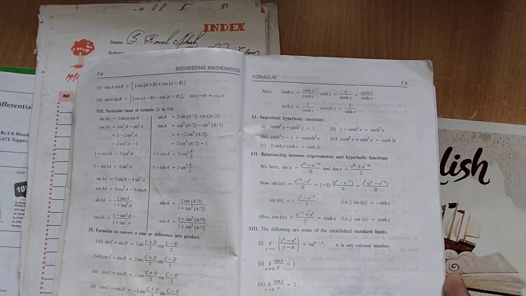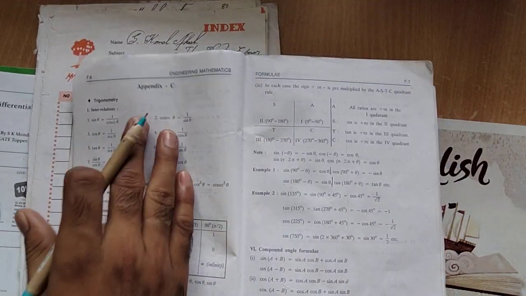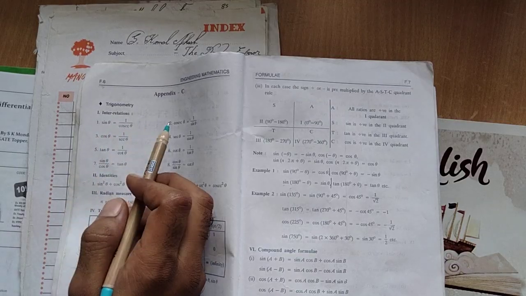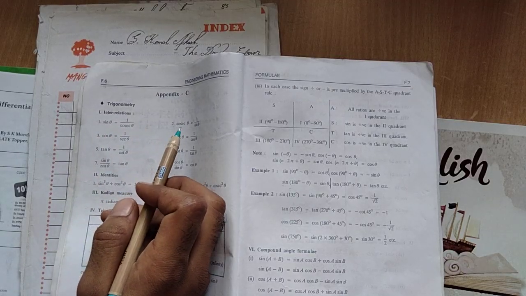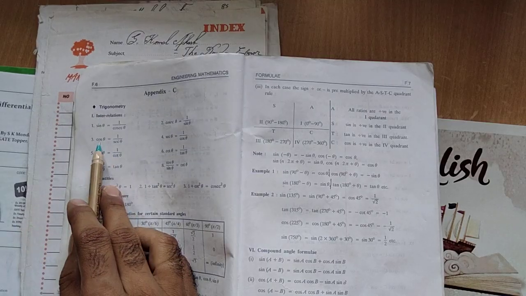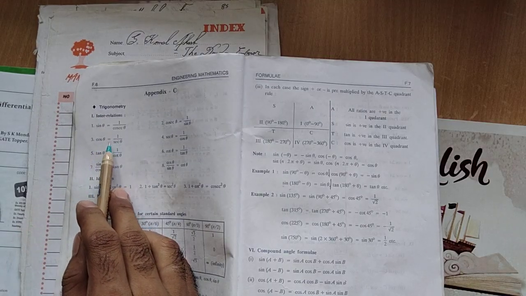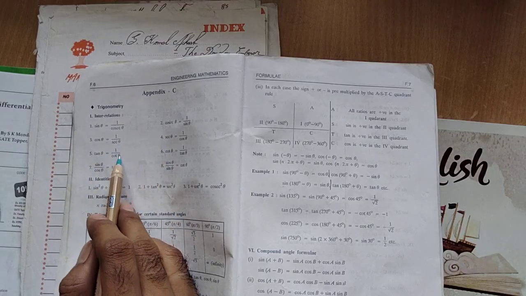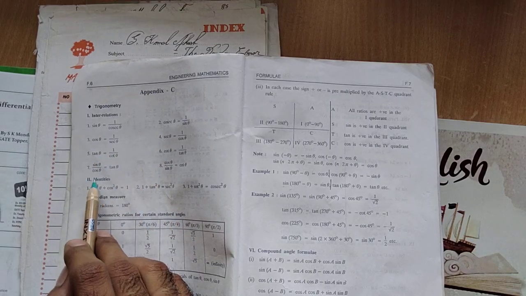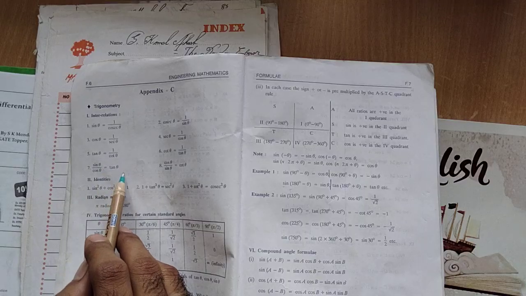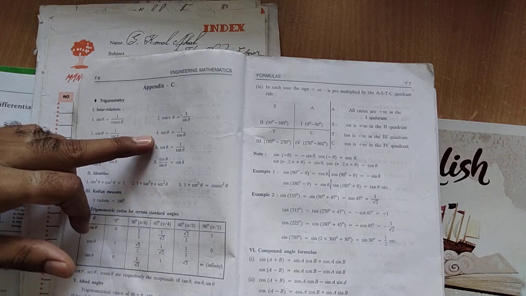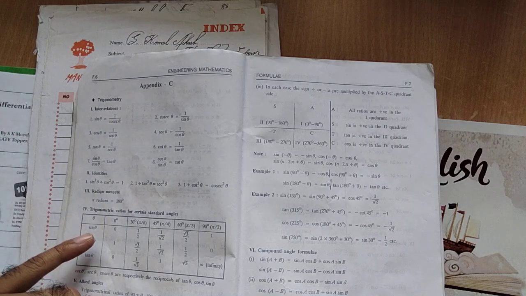So next thing you can see, sin theta equal to 1 by cosecant theta. So cosecant theta equal to 1 by sin theta. Cos theta equal to 1 by sec theta. Tan theta is 1 by cot theta. Sin by cos is tan, as well as cos by sin is cot theta. So if in a question it is written 1 by cos, you can write this as sec theta.